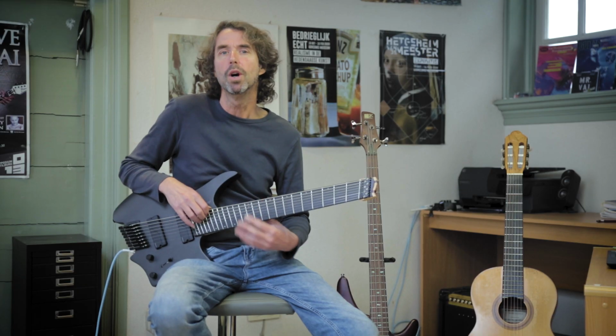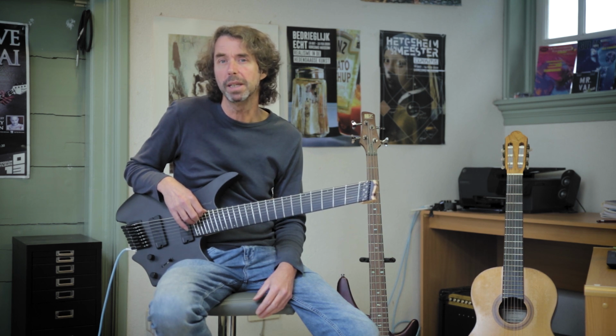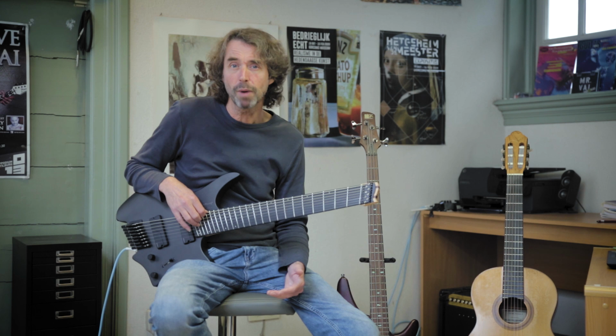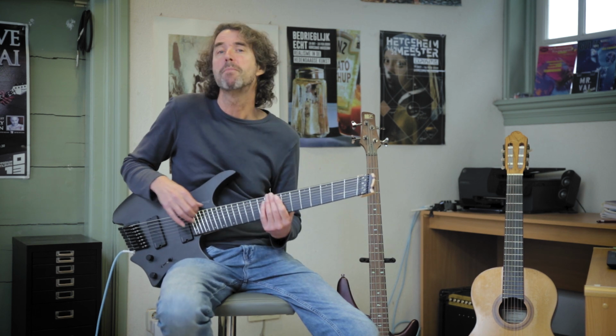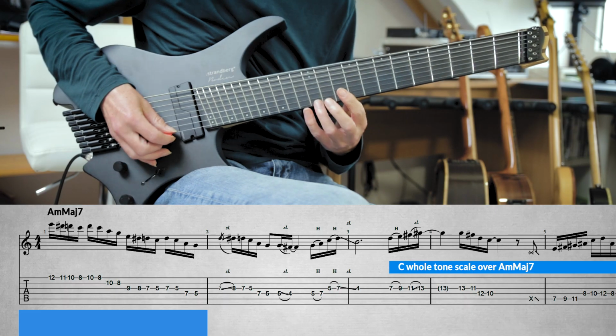Now of course you can also use the C whole tone scale over an A minor major 7 chord instead of triads that come from this scale. So merely playing the scale works fine too, like this.